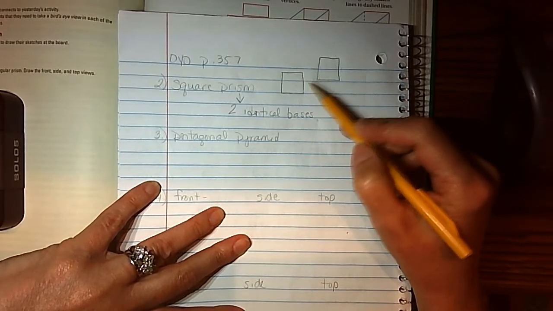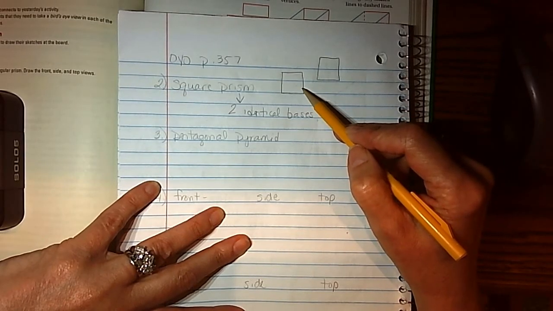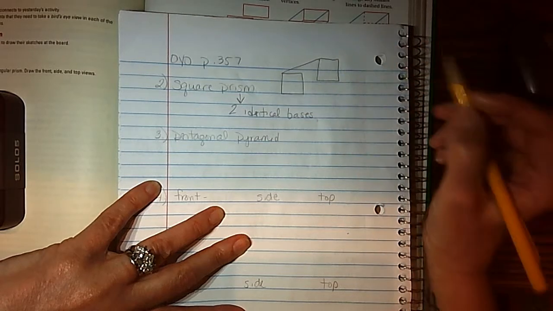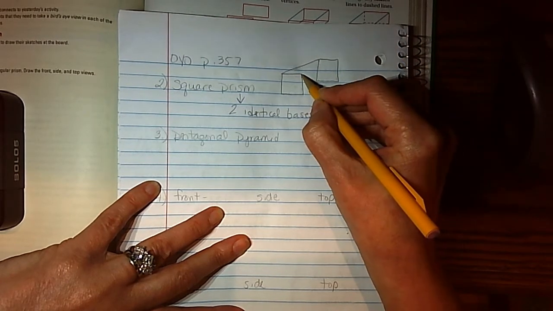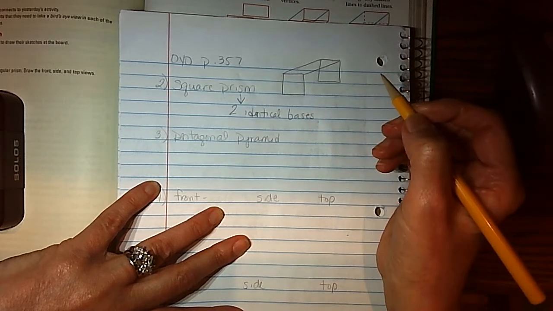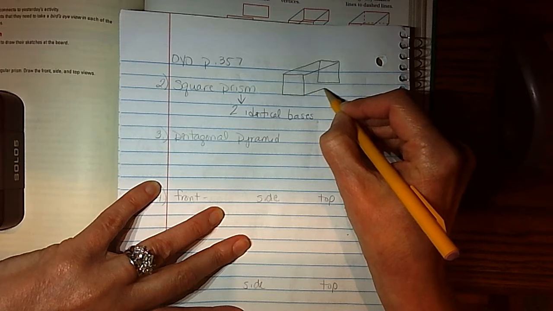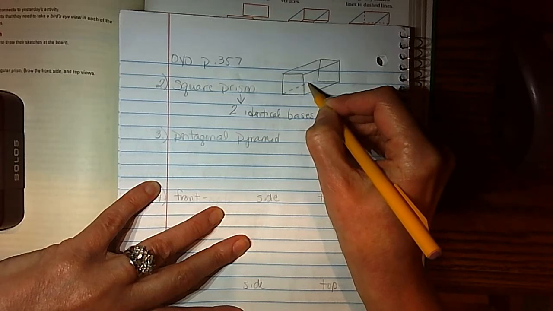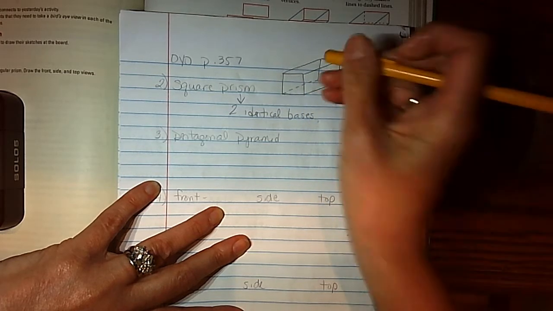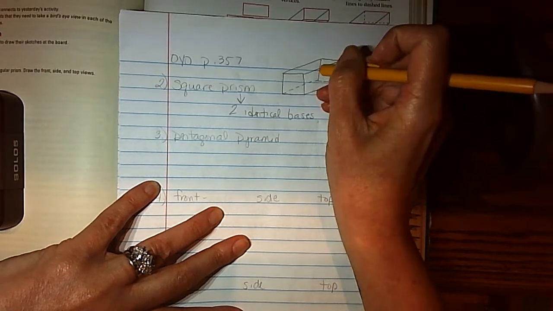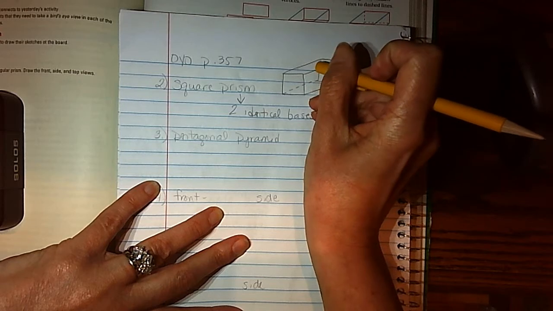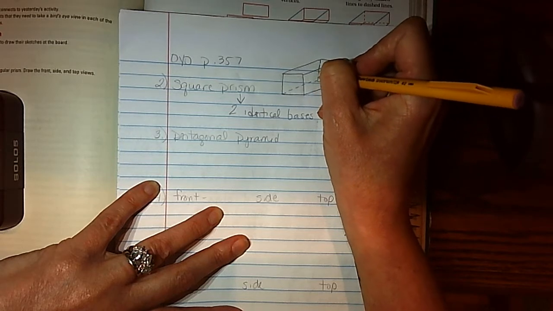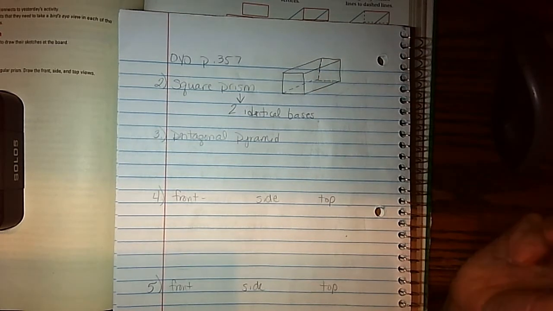Two identical bases, and here those are right here. Now just connect corner for corner. If I'm going to start with the upper left, I'm going to draw a line to my upper left corner. Upper right corner goes to upper right corner. Bottom right corner to bottom right corner. Bottom left corner, and I'm going to make this a dashed line, to bottom left corner. And then it just gives it a little bit more dimension if you make these kind of background lines dashed. And there's your square prism.